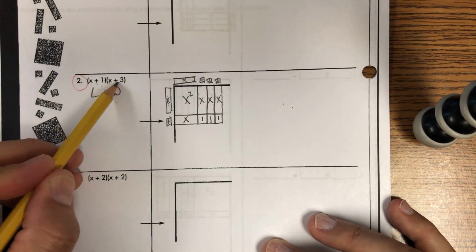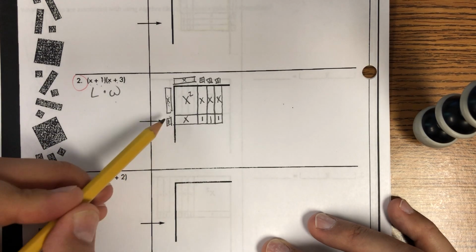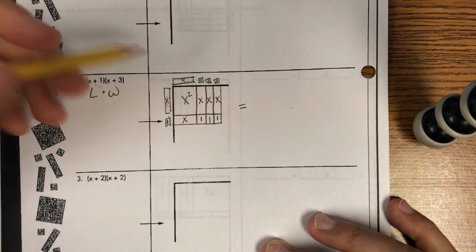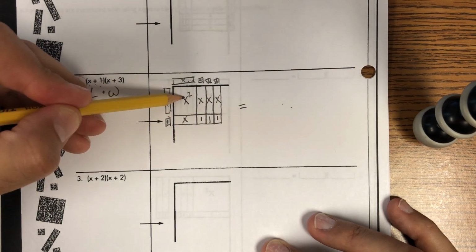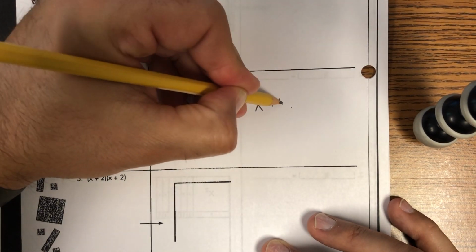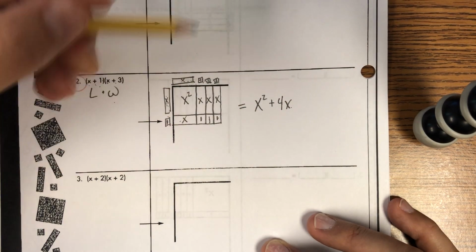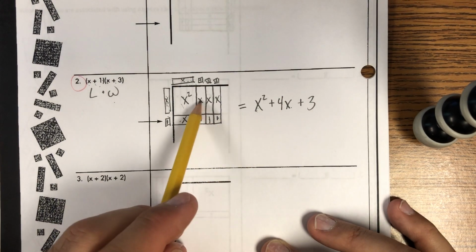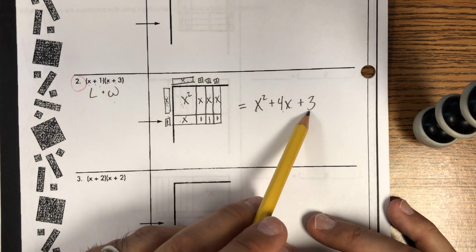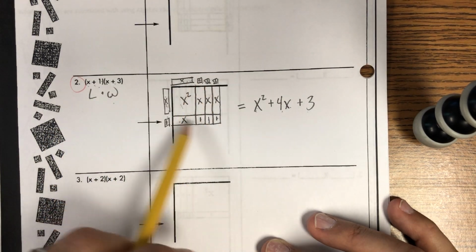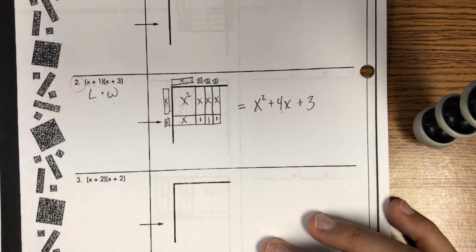So the length times the width, x plus 1 times x plus 3 equals, let's just see what we got. We've got x squared, and 1, 2, 3, 4 x's, so 4x, and 3 ones. 1x squared plus 4x plus 3. And we've just multiplied binomials. Length times width equals area.